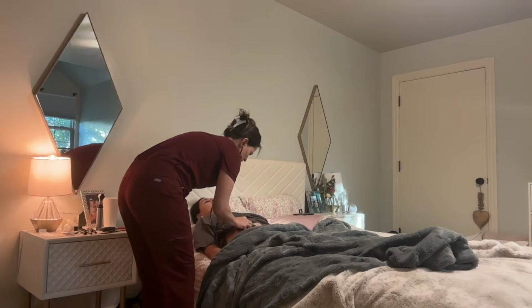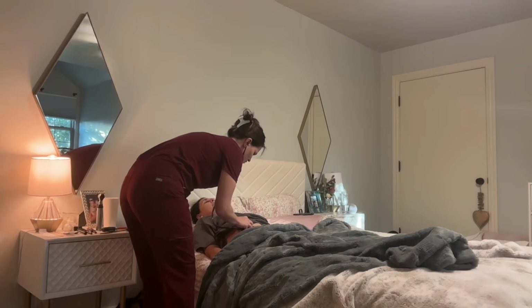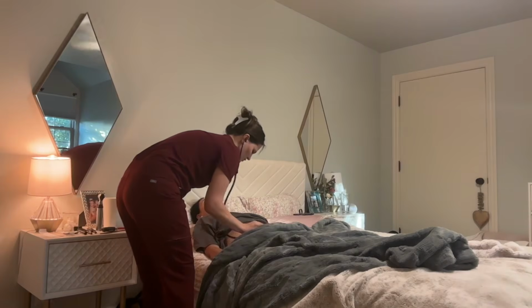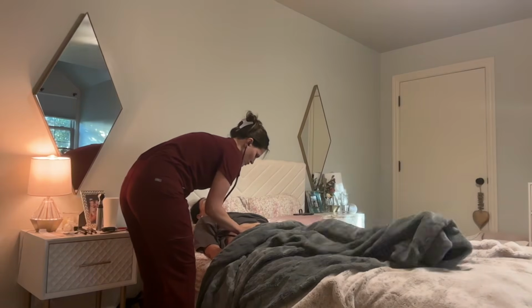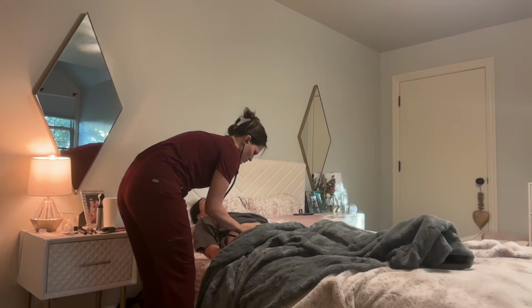I'm then going to assess the abdominal aortic artery for any stenosis or bruits, signs of whooshing. And then we're going to do the same in the femoral arteries, again looking for that whooshing noise for a bruit.